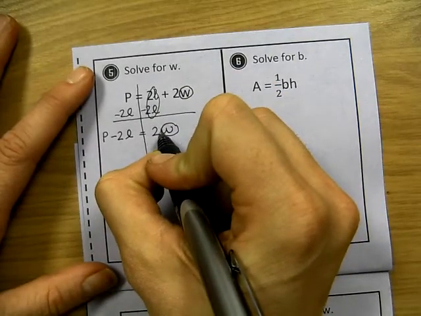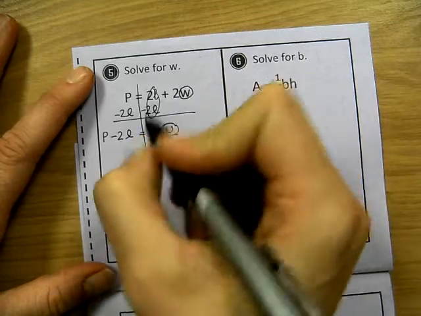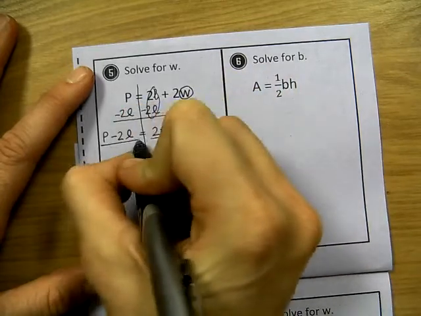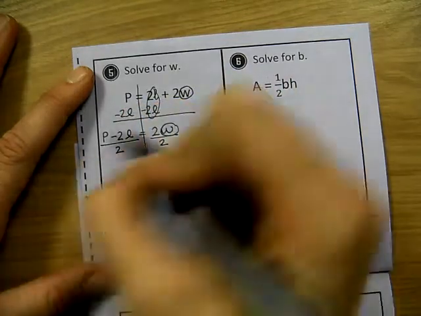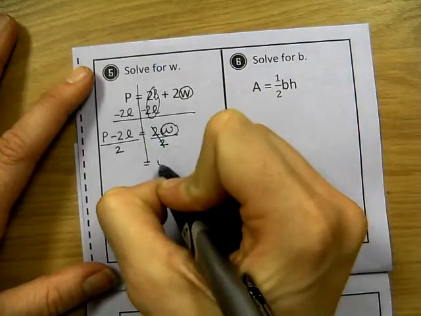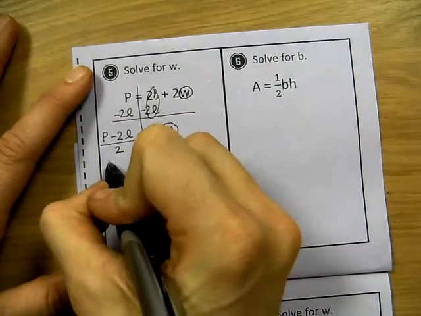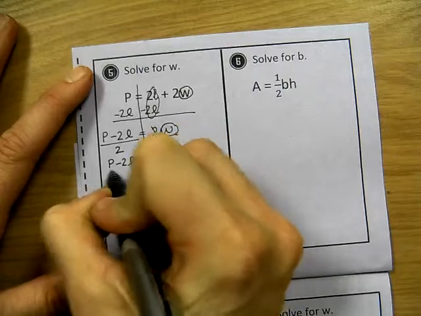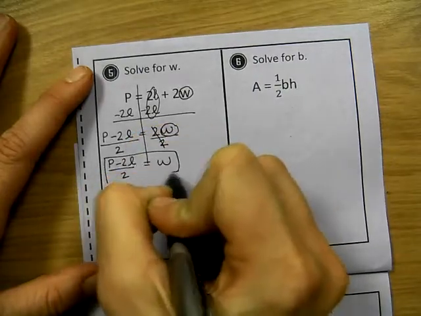Well, the inverse of multiplying by 2 would be dividing by 2. When I divide by 2 on the right-hand side, I also have to do it to every term on the left-hand side. 2 divided by 2 is 1, so on the right-hand side, I'm left with W. On the left-hand side, I can leave my equation like this, and I'm done.